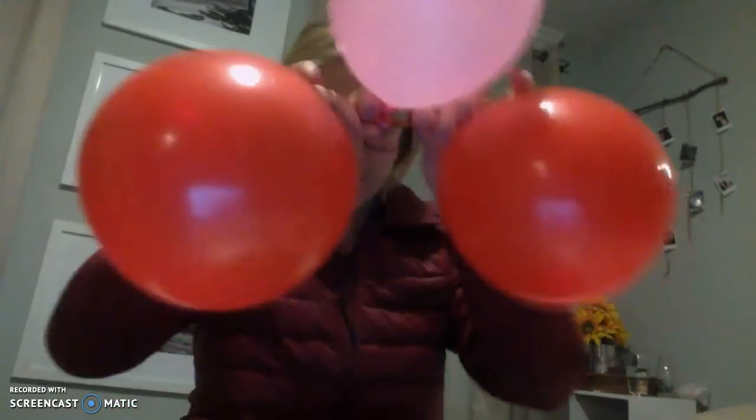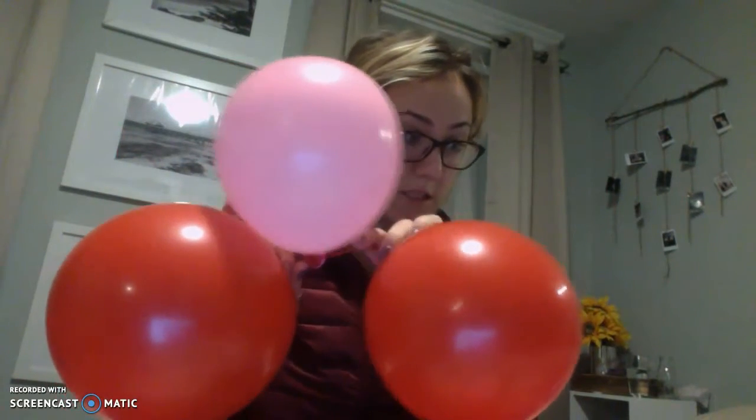So it's kind of hard to demonstrate with the balloons, but I'm going to try my best. I have here the pink balloon representing the central atom, and then the red ones for now are going to represent the other geometries, but we'll do the best that we can. Okay, so this having 3 electron domains, if it was to be bent, it'd be similar to this situation.